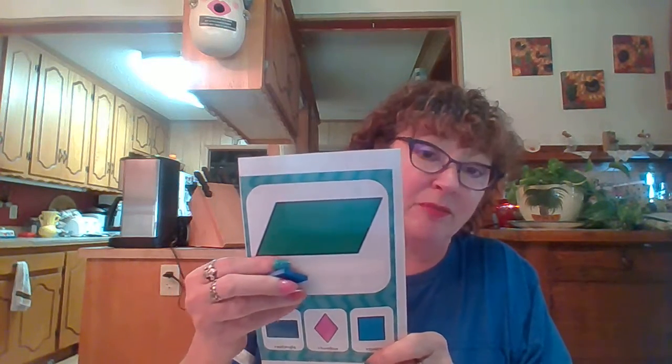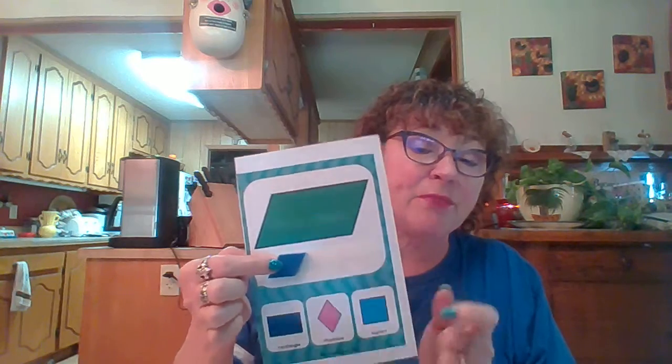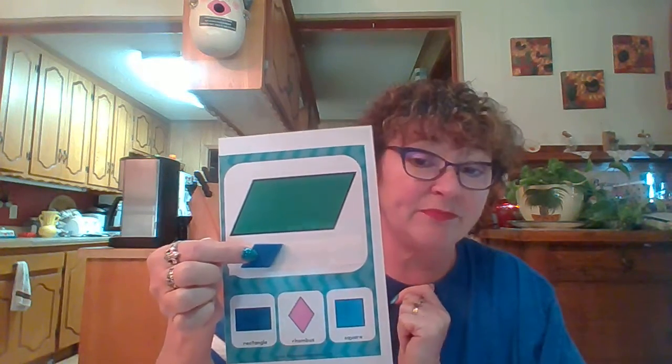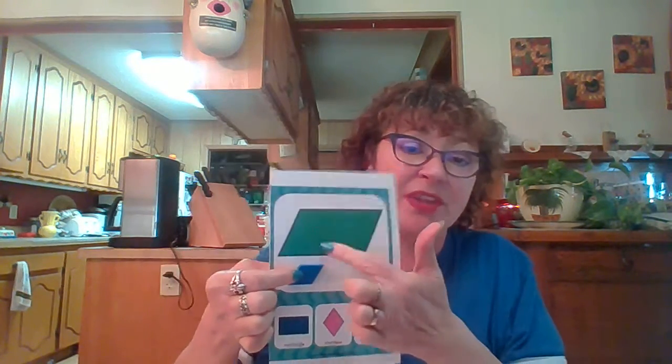Here's a picture of a rhombus. Remember the squished box that I told you? And there's another piece that's shaped like it. Okay? There's the boxes. That is it squished? No. This is a rhombus. Has the squished box look.